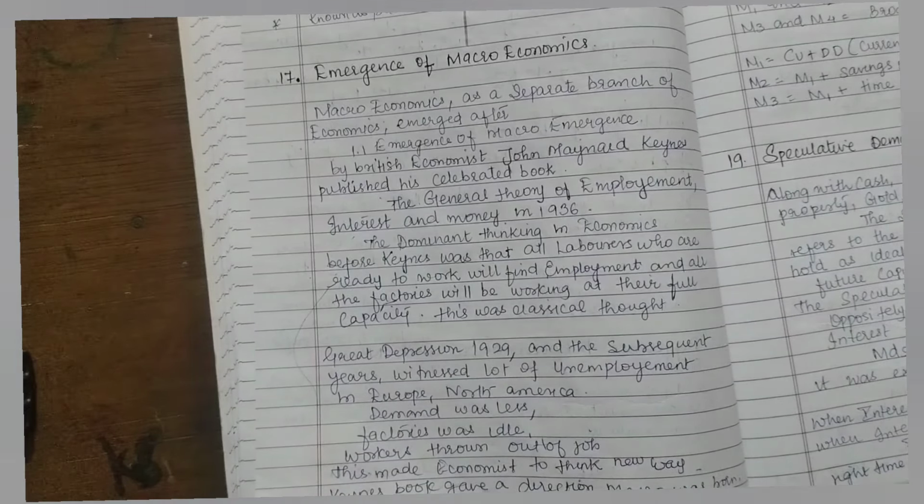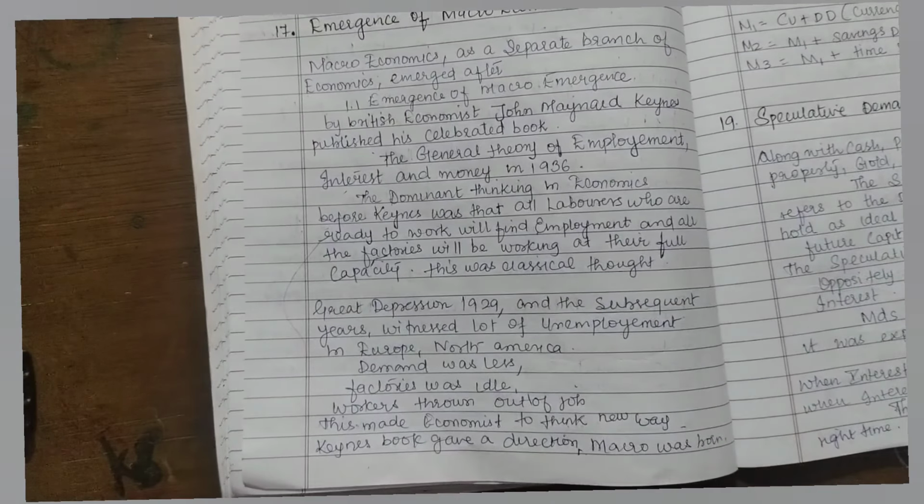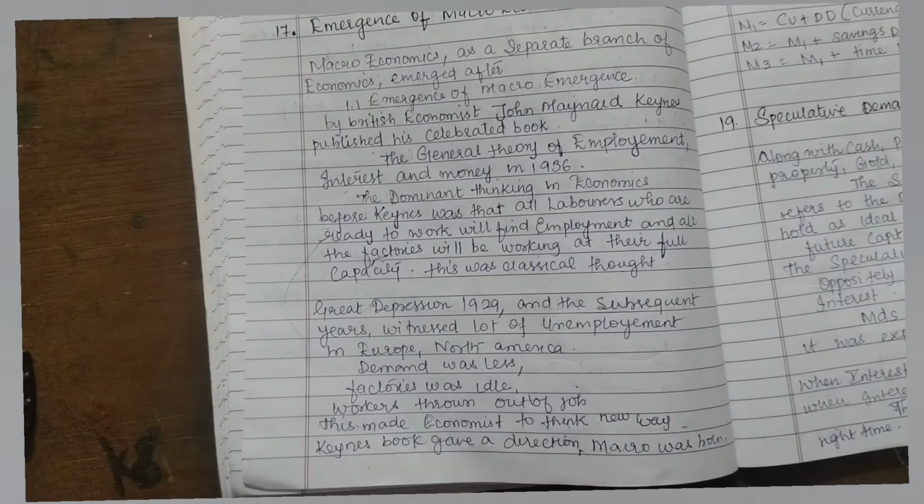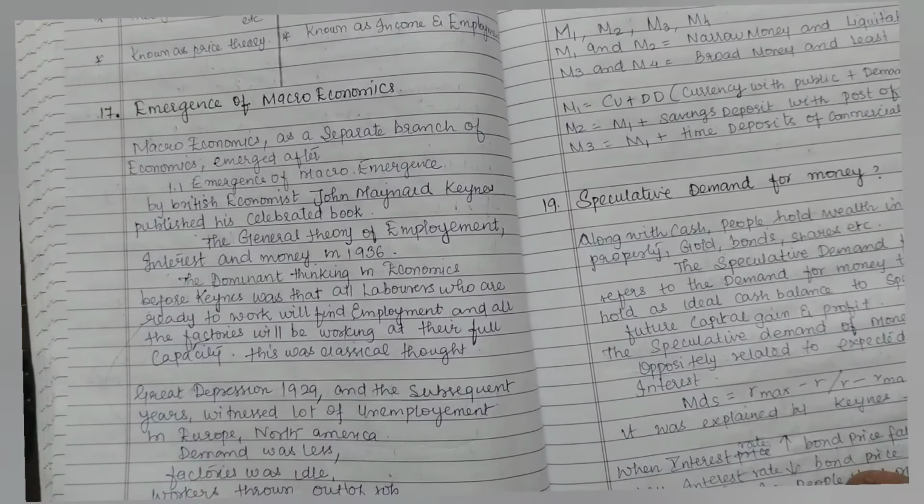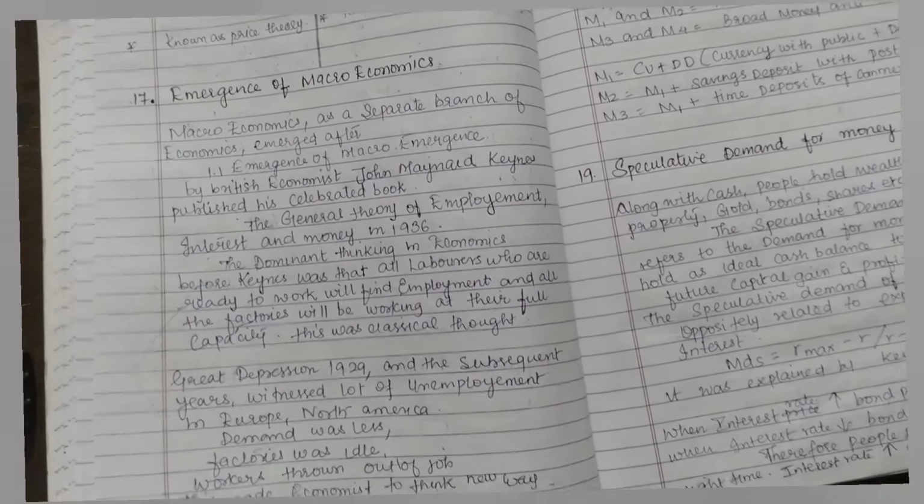But after the Great Depression of 1929 and the years after, there was a lot of unemployment in Europe and North America, and demand was less as there was a lot of unemployment. Factories were also idle. Thousands of workers were removed from their jobs. This made economists think in a new way. So Keynes gave a direction with his book. Because of that, macroeconomics was born.